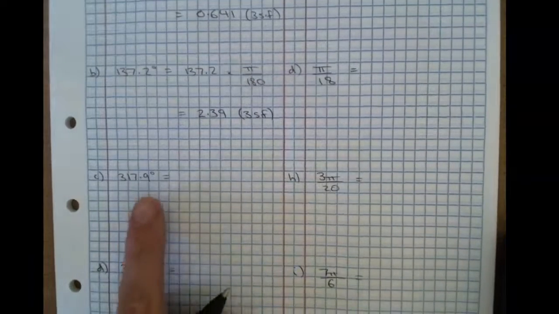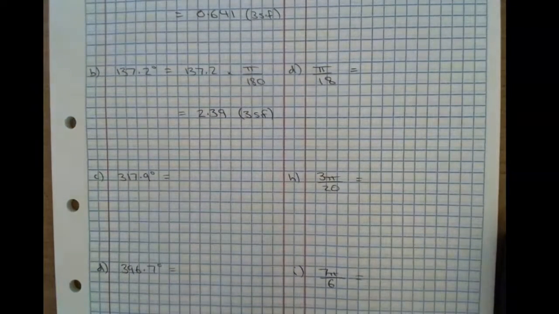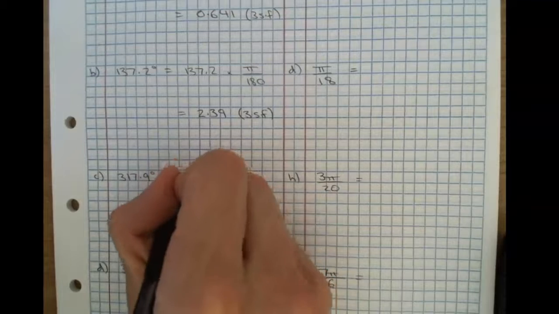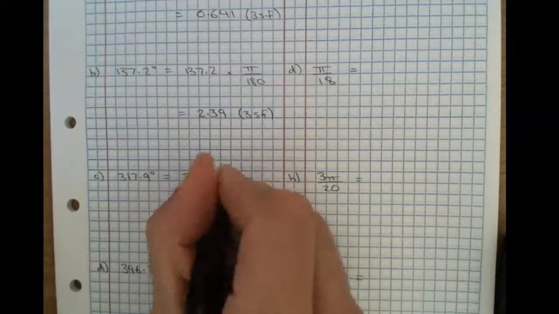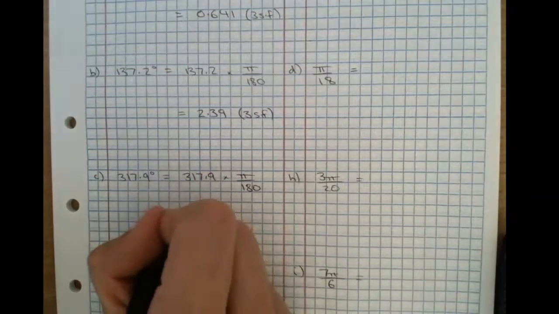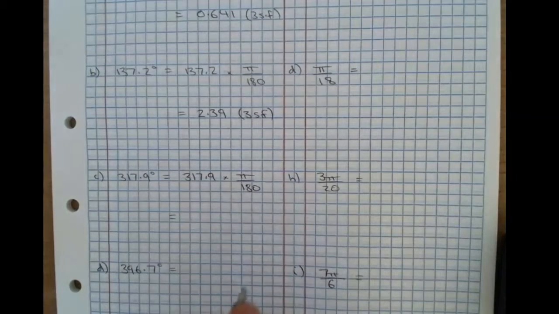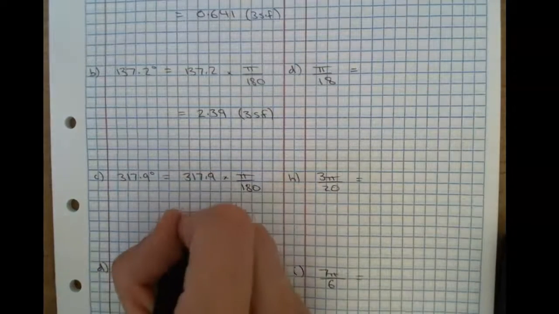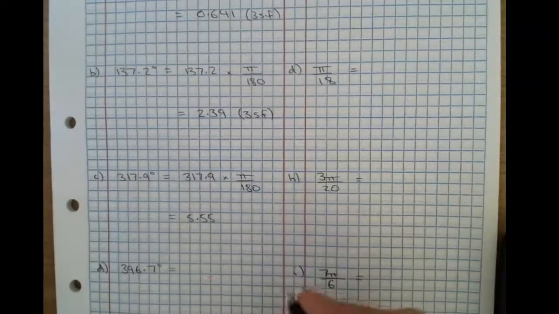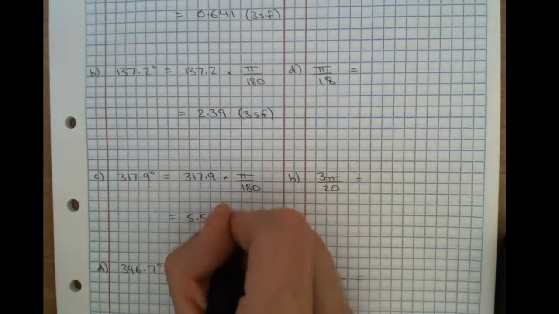Next up, if I have 317.9 degrees and I want to write that in radians, it's going to be 317.9 times pi over 180. And again, you can put it into your calculator and it comes out to 5.55 radians.